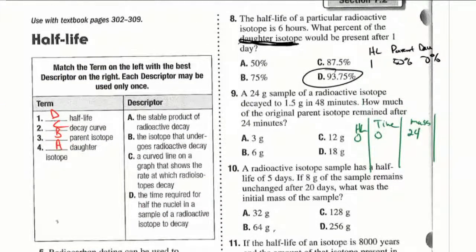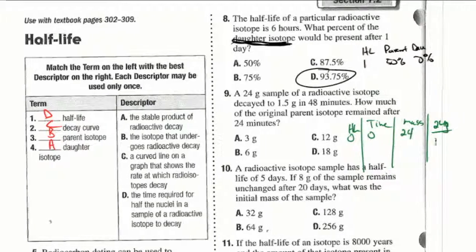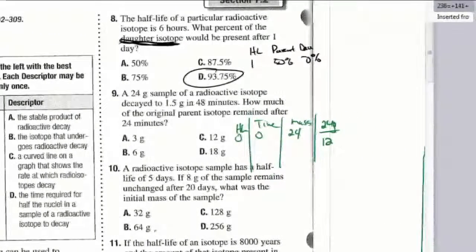So a sample decayed to 1.5 grams in 48 minutes. It asks how much of the original remained after 24 minutes. So if we have a 24-gram sample, 24 grams divided by 2 gives me 12, divided by 2 gives me 6, divided by 2 gives me 3, and divided by 2 gives me 1.5.